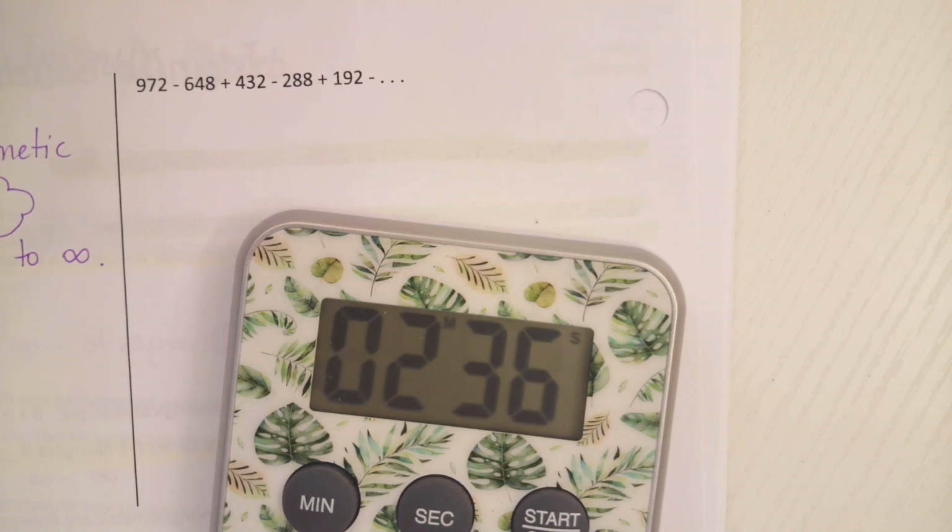Figure that out pretty fast. Remember the trick? If you're having trouble figuring out what the R is, you take any term and put it over the one right before it.